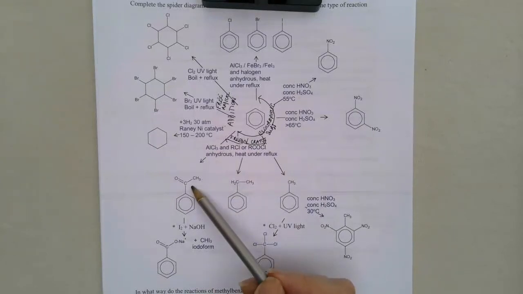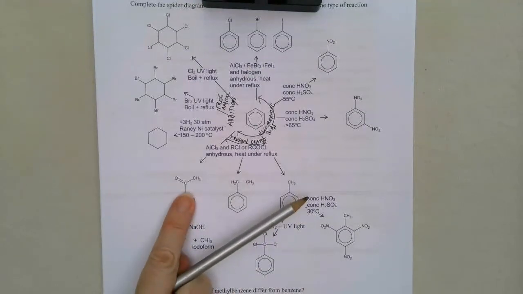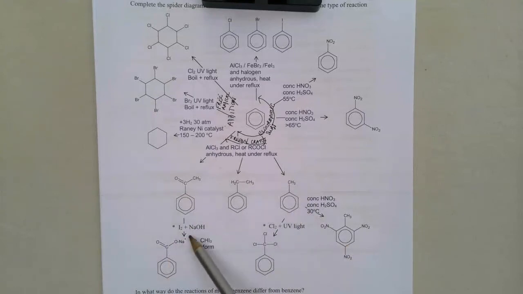So, for example, here I've made this methyl ketone group. I can now ignore the benzene ring, and this will react just in the way you would expect any methyl ketone to react. In other words, it will react with iodine and sodium hydroxide in the iodoform reaction. It would react with 2,4-DNPH and so on. Same way with these groups.